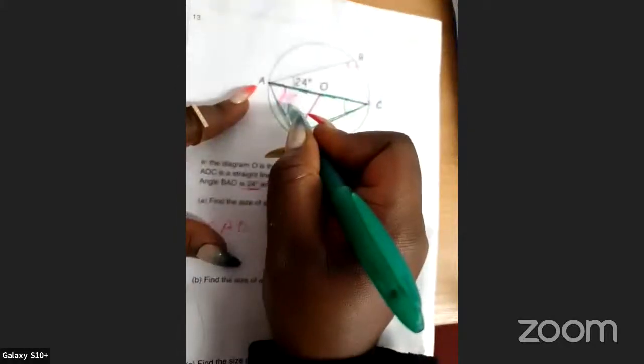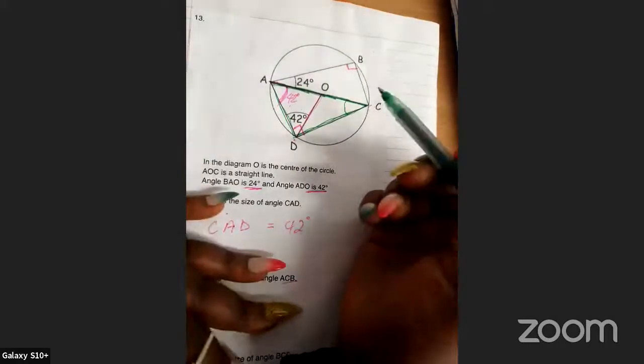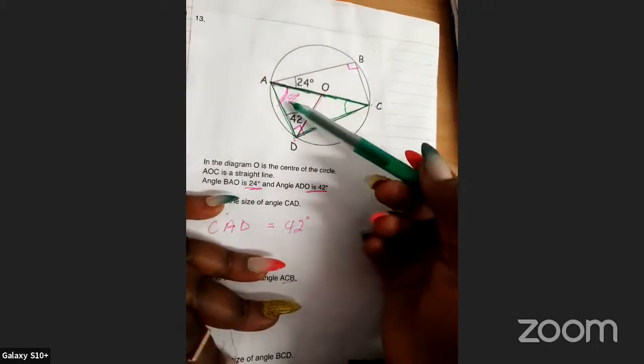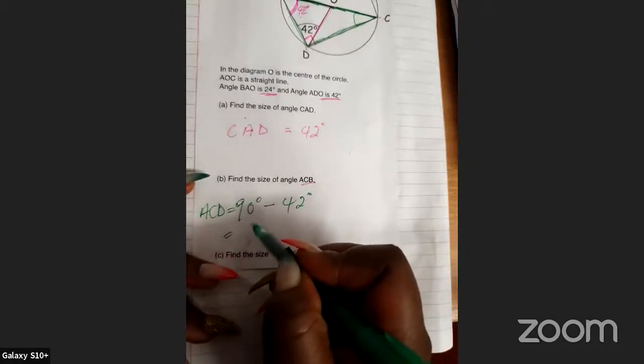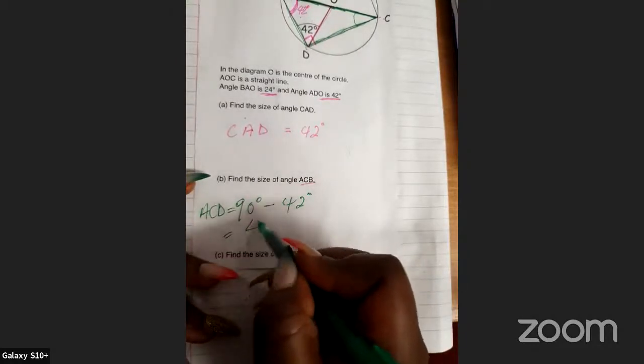If this is 42 degrees here, and here is 90, then the angle ACD equals 90 degrees minus 42 degrees. So that leaves me with 48 degrees. Put in your reason. And the last one, find the size of angle BCD.